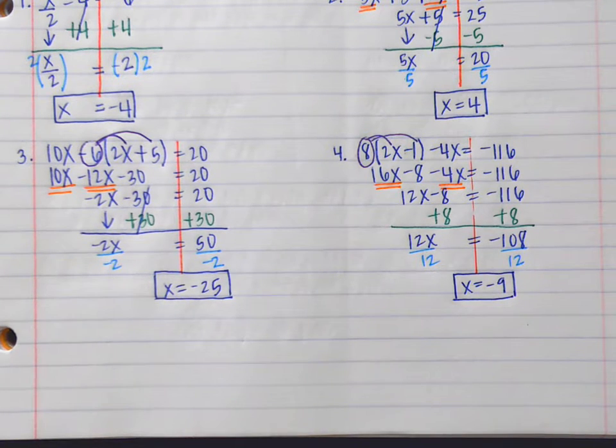So again, if you're struggling with any of those steps, make sure you bring those to class so we can go over those together. Okay, we're going to do some more examples. So I'm going to flip the page.